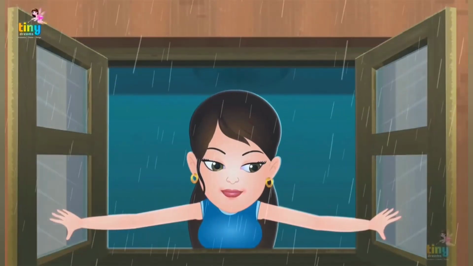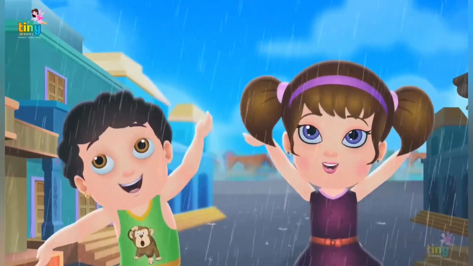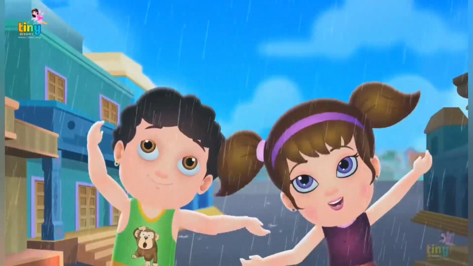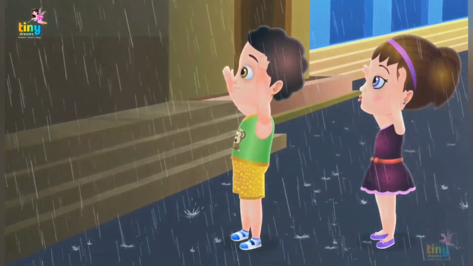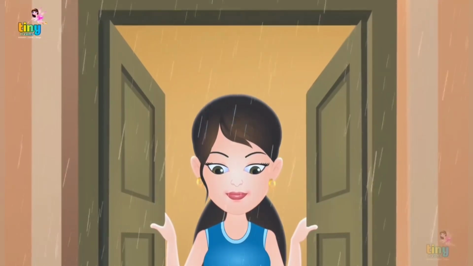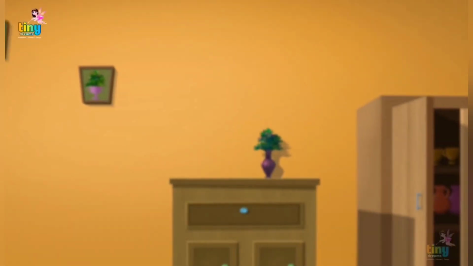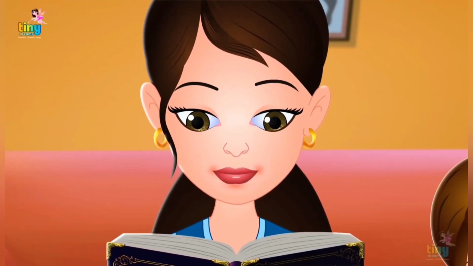Hey Peter, Anna, it's raining heavily. Come inside. No, Mama, we want to play. And what about a story? Yay! We are coming! Mama, which story are you going to tell? Come, sit with me. I'm going to tell you the story named Snow White and the 7 Dwarfs.